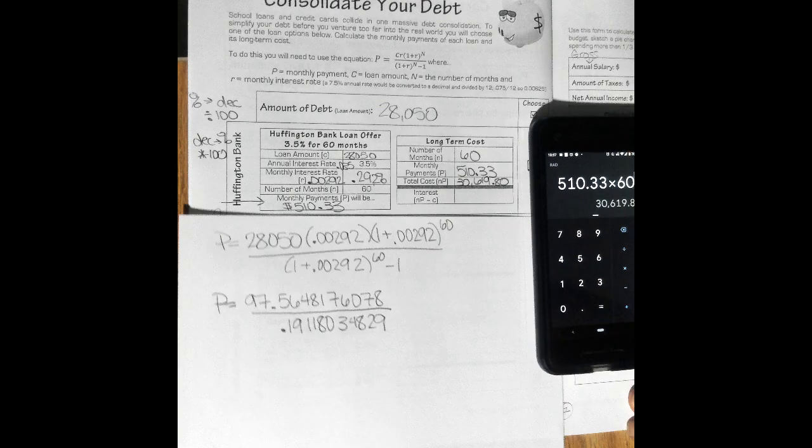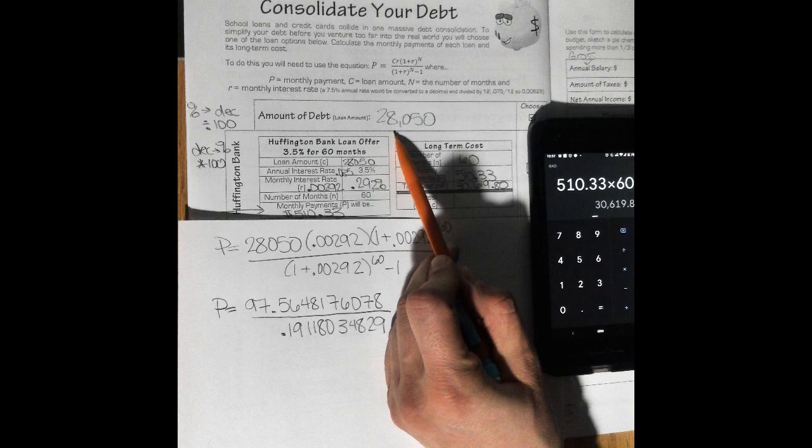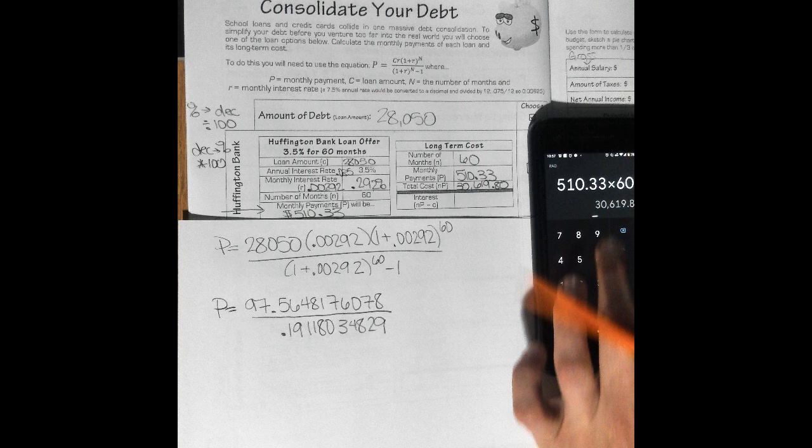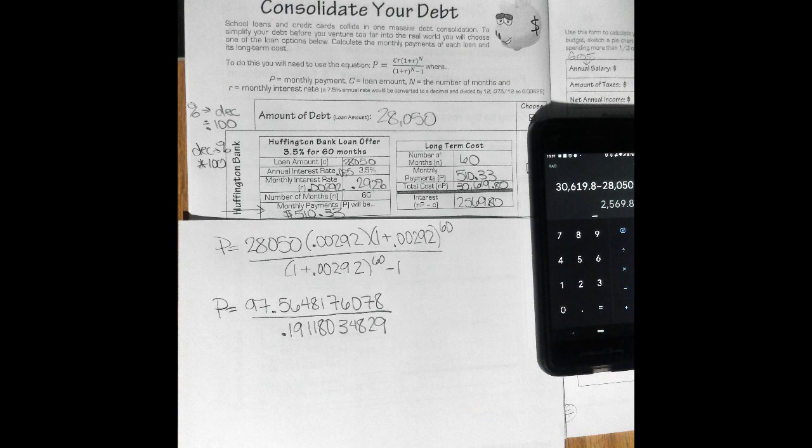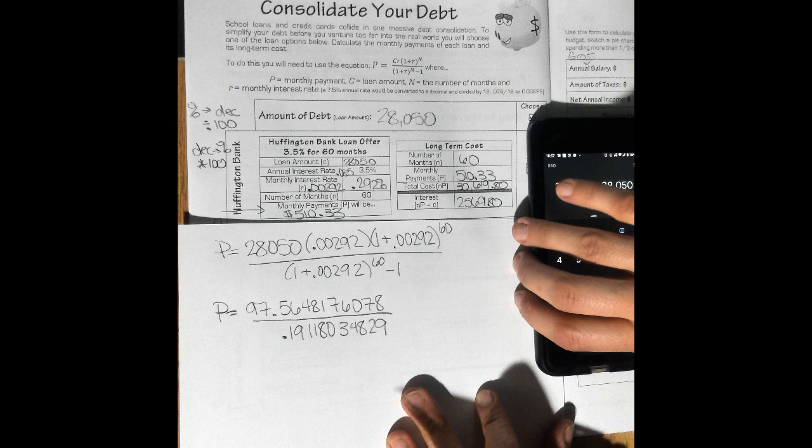Well, my loan was only for 28, so if I take this amount that I pay them and subtract what I originally borrowed, that means I'm paying $2,569.80 in interest. So I may or may not want to pick this bank. I'm not really sure. Huffington seems decent if I have $500 a month.